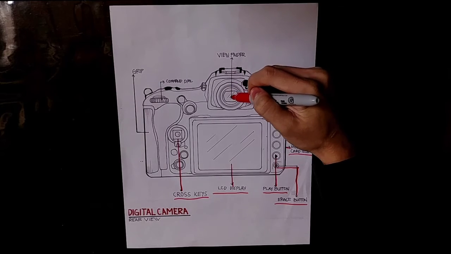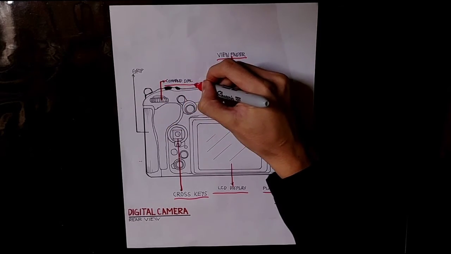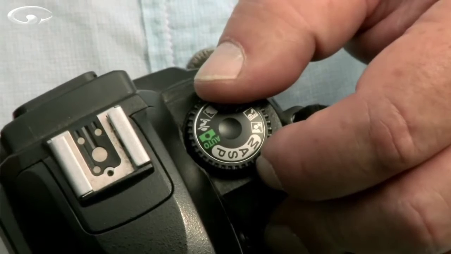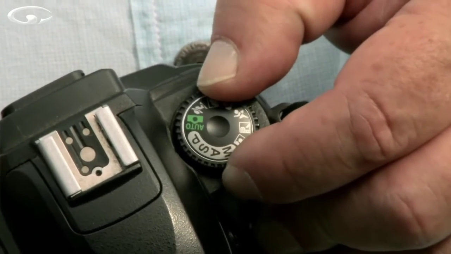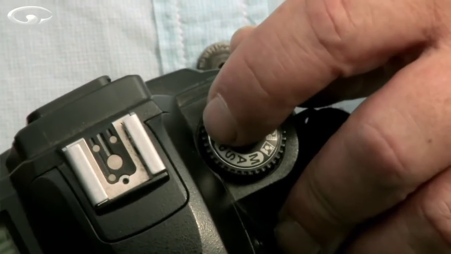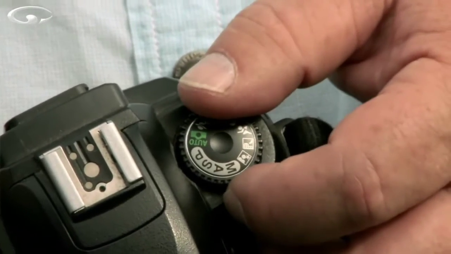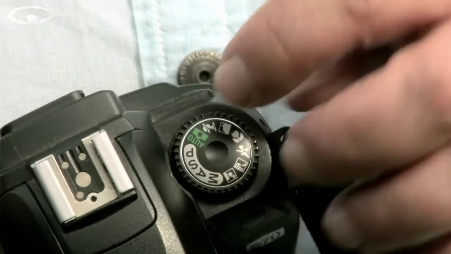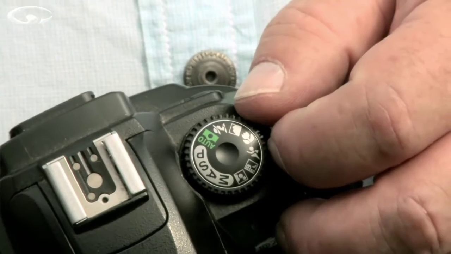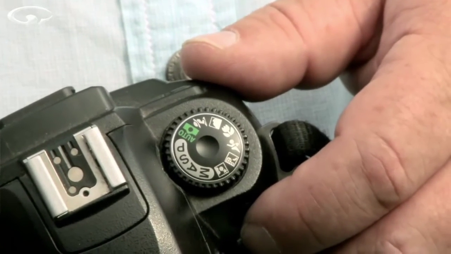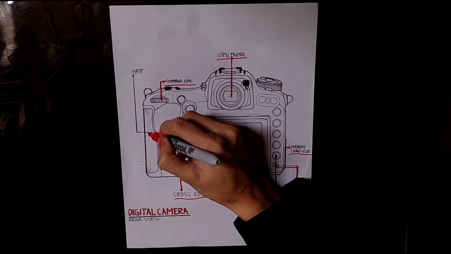Viewfinder. This is the viewfinder in their view. Just like we discussed earlier, this is where you look through and view the scene you want to take. Command dial. This lets you adjust shutter speed, ISO, aperture, and white balance. Most cameras also make use of the command dial for navigating menus or controlling other context-sensitive functions like in manual mode. And last, grip.